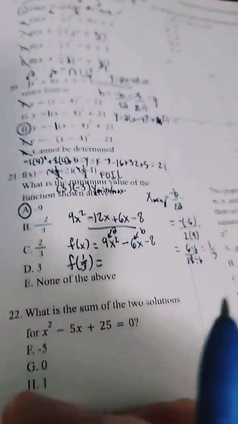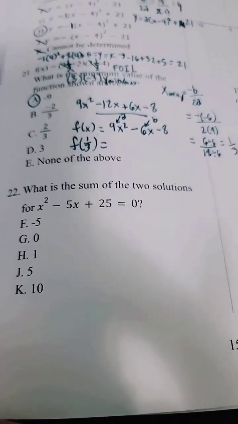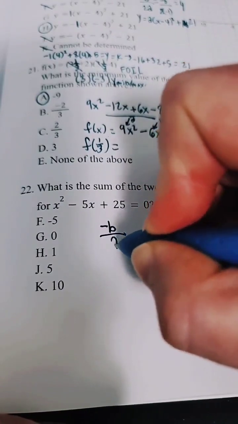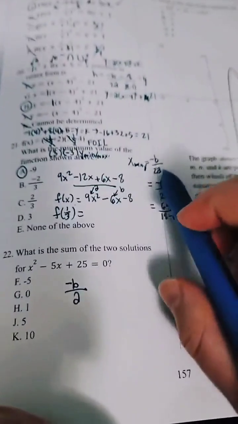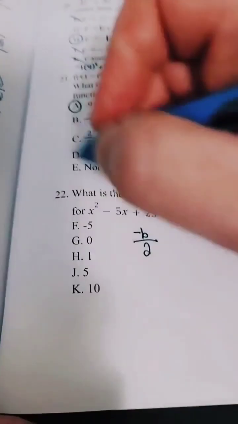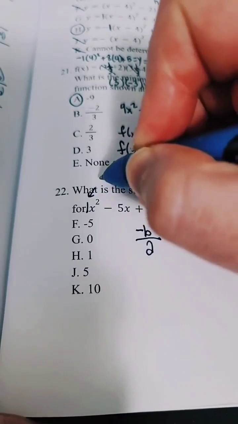Okay, so then let's go to this one right here. Number 22, what is the sum of two solutions? So sum of solutions is going to be negative b over a. Don't get it confused with this one. This is different. Sum of two solutions is negative b over just a. But what b and a are is the same thing in terms of the rules.